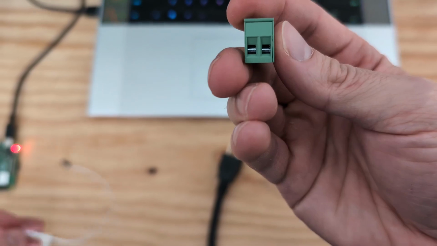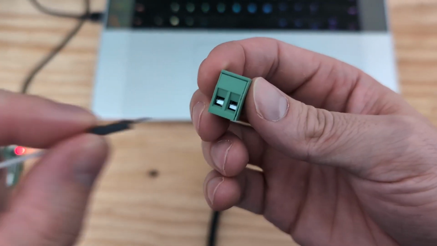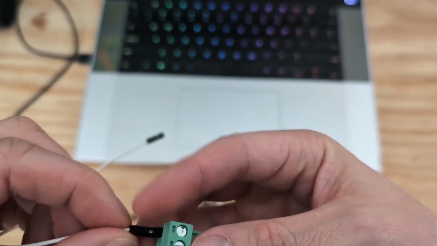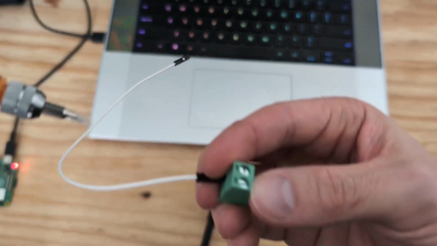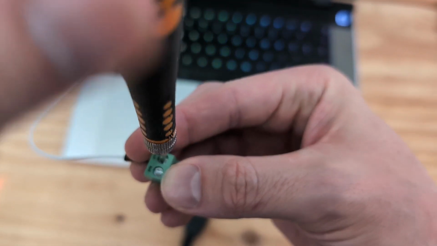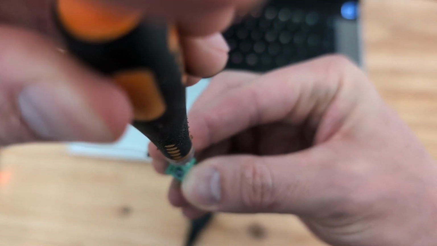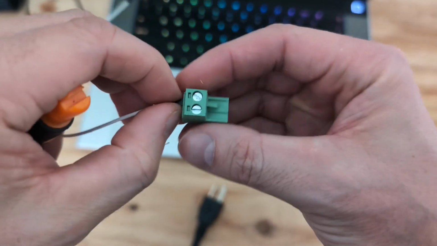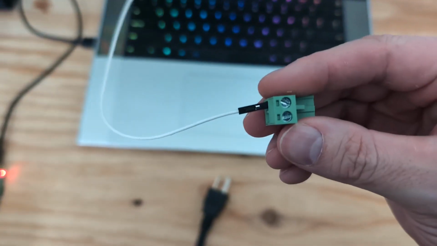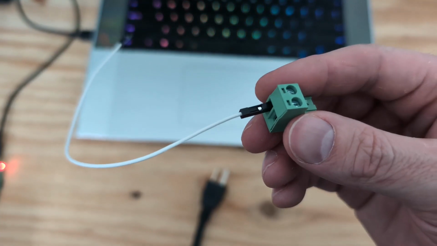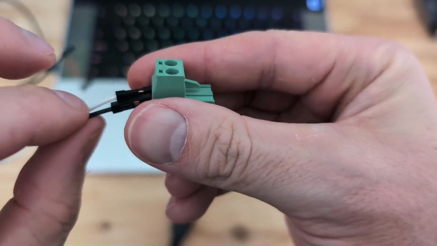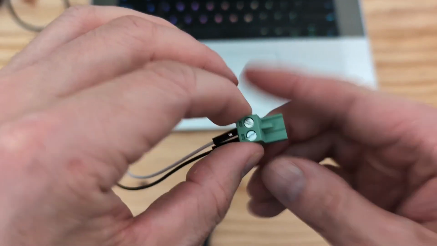So the hole on the left is going to be the active signal. Get that down reasonably tight. Okay. And the one on the right is going to be ground. Okay. Now we can plug this back in.